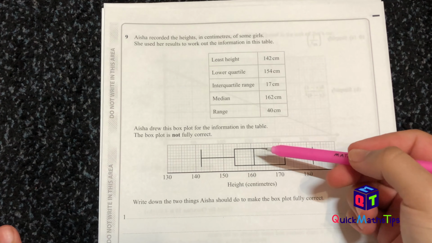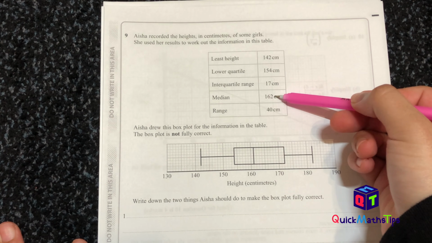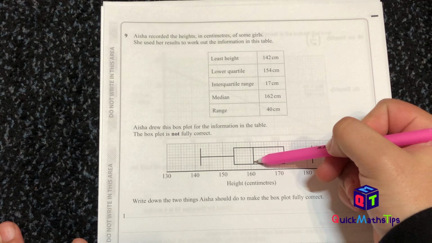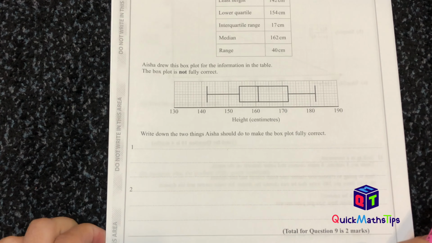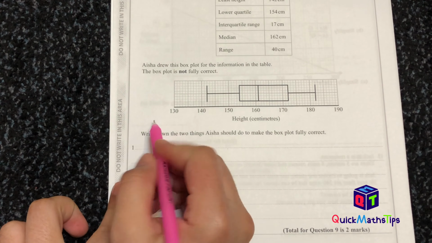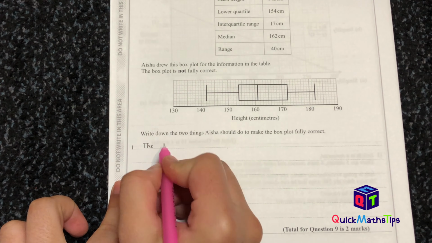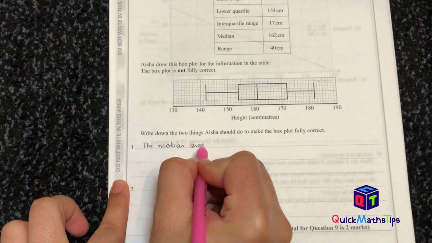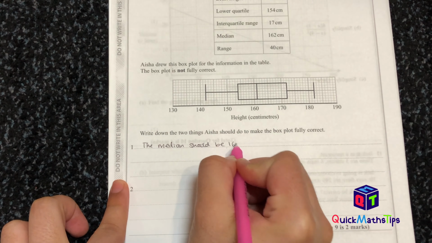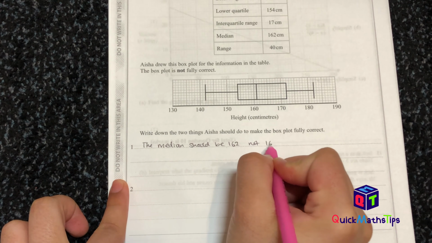So the first thing she's done wrong is I'm going to look at the median. It's 162. If I look on a graph, she's drawn the median as 161. Okay, so the first mistake is the median should be 162, not 161.